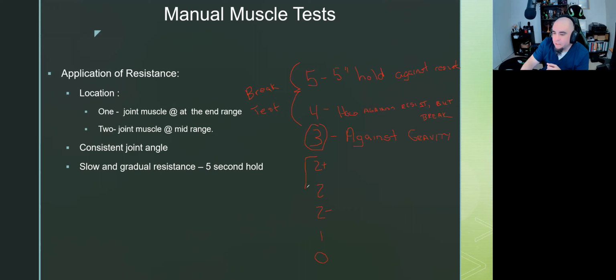Now we get down here into the 2+, 2- and 2. All right, so a 2+ is considered partial range of motion against gravity, full range of motion without gravity. So gravity, I know the book calls it gravity eliminated, but in reality, it's gravity reduced.